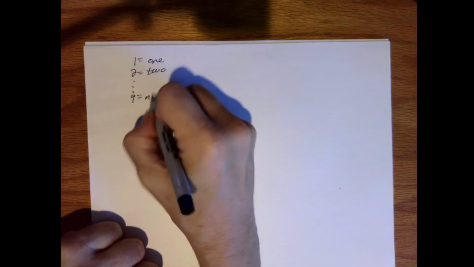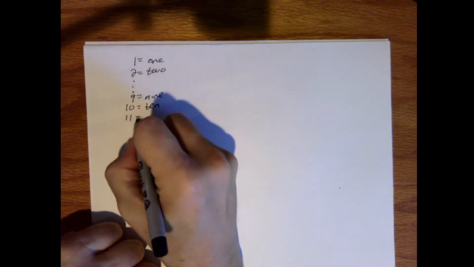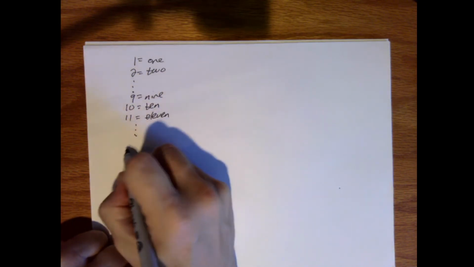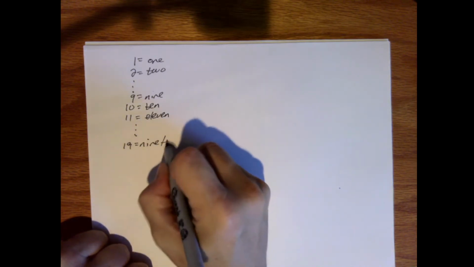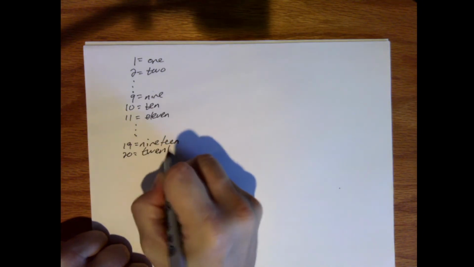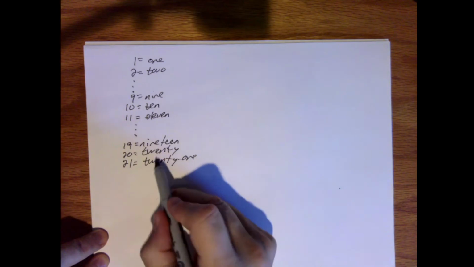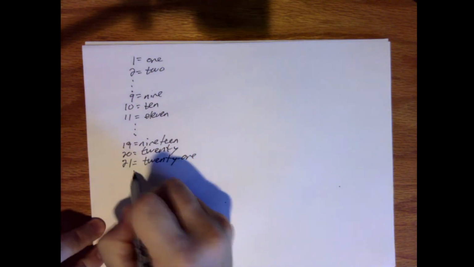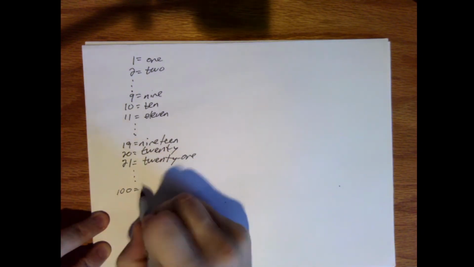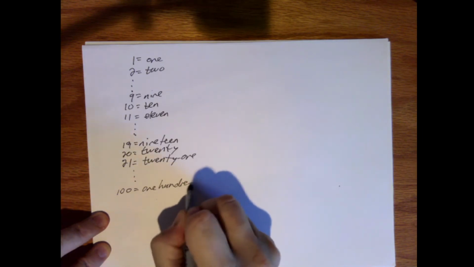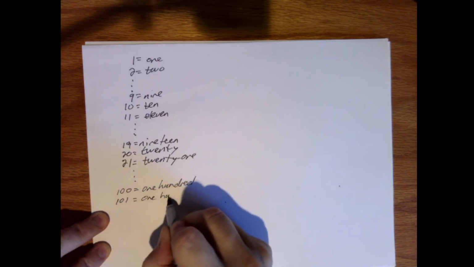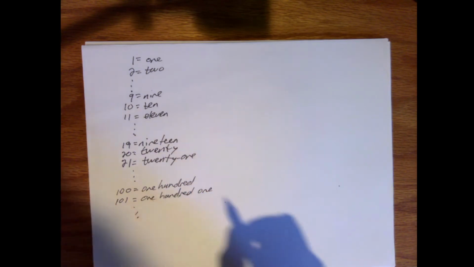So let's think about what we need to do. Let's write out some examples. What do we actually have? 1 gives us one, 2 equals two, work my way down, 9 equals nine. Then I have 10, 11, work my way down, 19, 20, 21. All right, so what is this? Well, that's twenty plus one. There's a combination. Work down to 100, which is one hundred, then one hundred one, and so forth. I can write out a lot more of these, but I'm trying to figure out what the base units are and what the exceptions are.